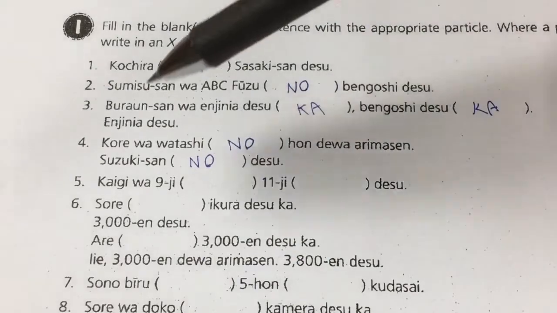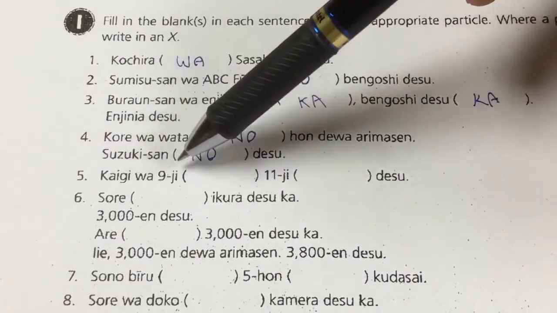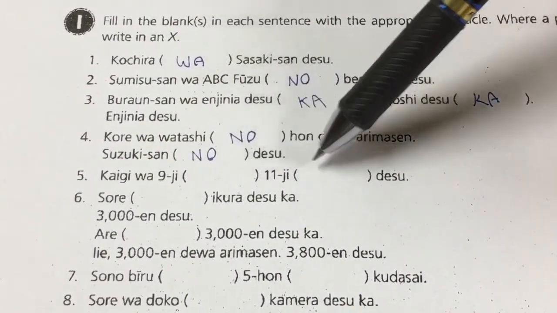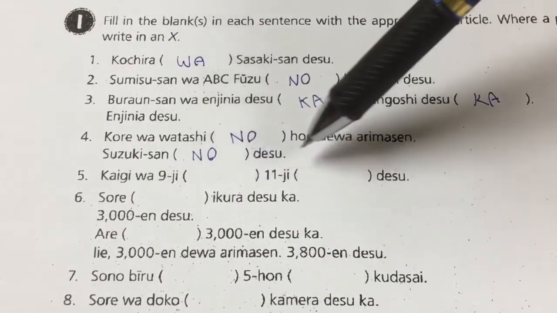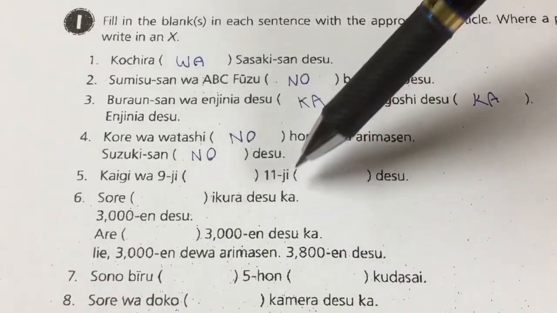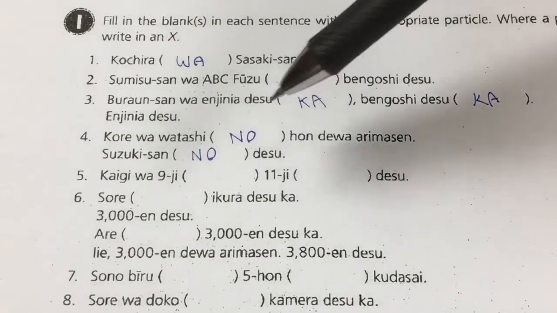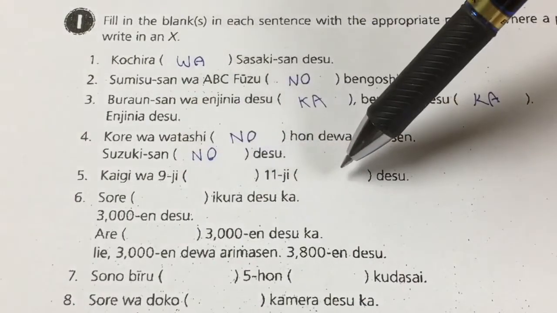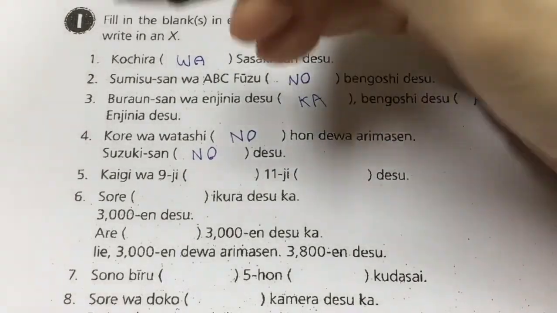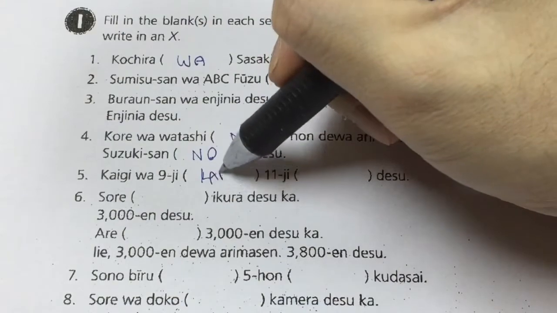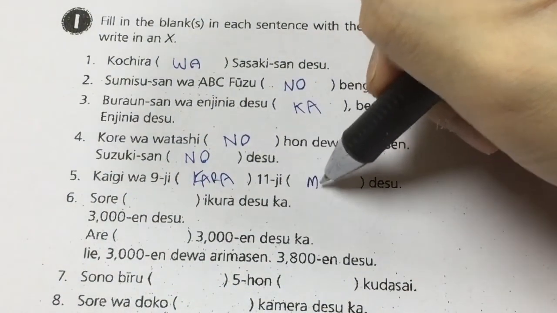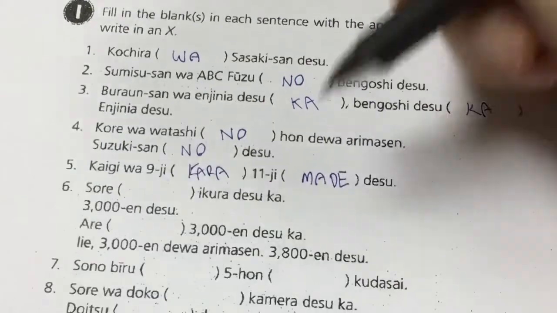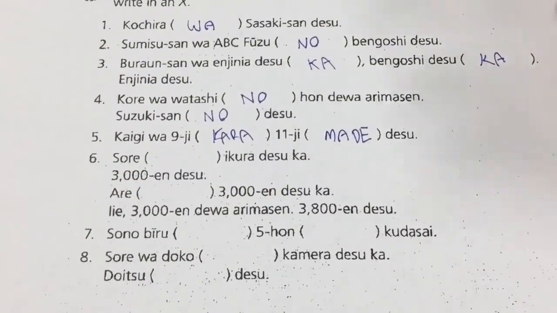Alright, number 5. 会議は9時 blank 11時 blank です。So now we need the particles that show the interval of time. So it would be から and まで。会議は9時から11時まで。Right? The meeting is from 9 to 11.